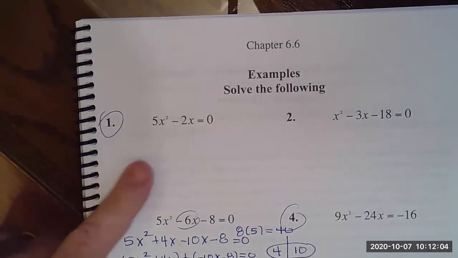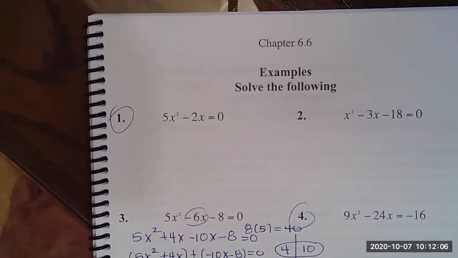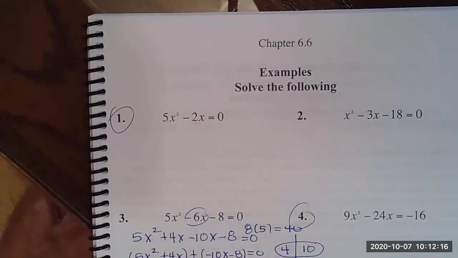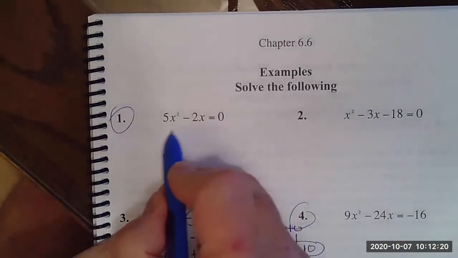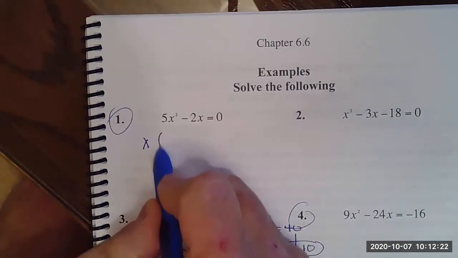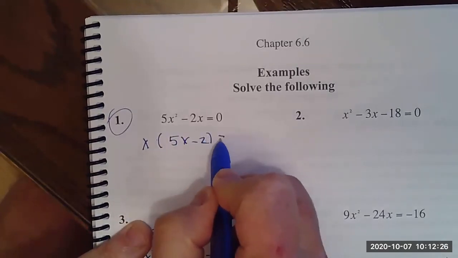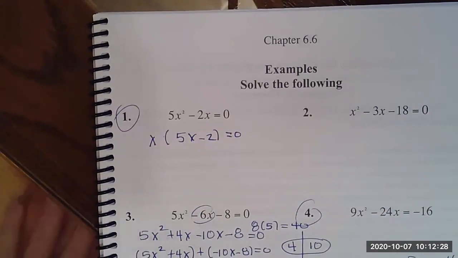All right, number 1. Is it set equal to 0? Mm-hmm. Is it in descending order of power? Mm-hmm. Is there a greatest common factor? Mm-hmm. So take the x out. Okay, fine. This would be 5x subtract 2 left over. Could I put a parentheses around the x? Mm-hmm.